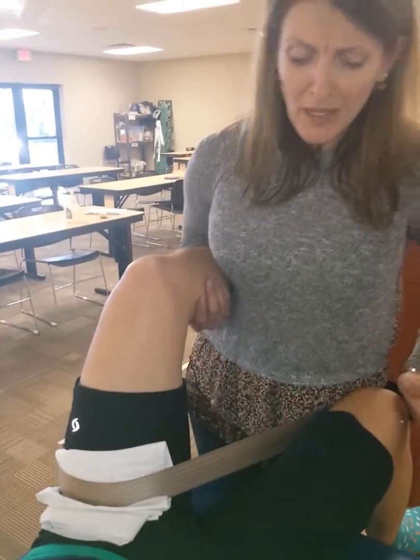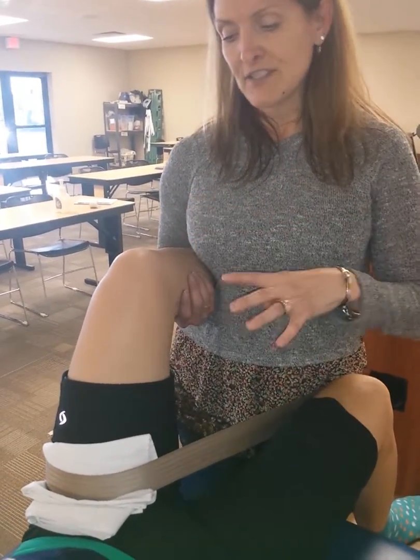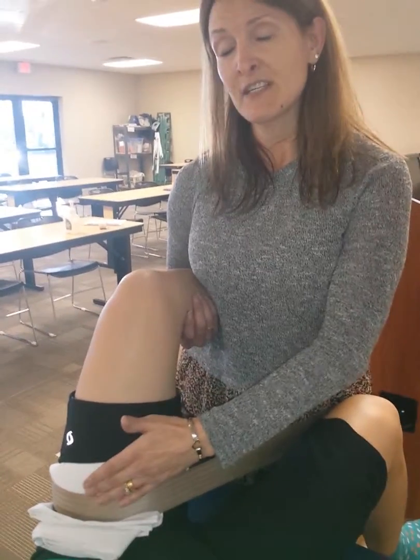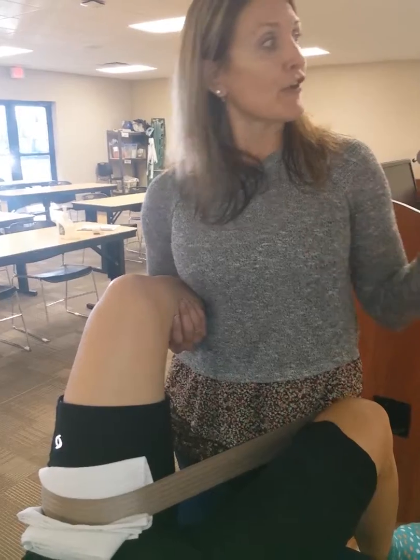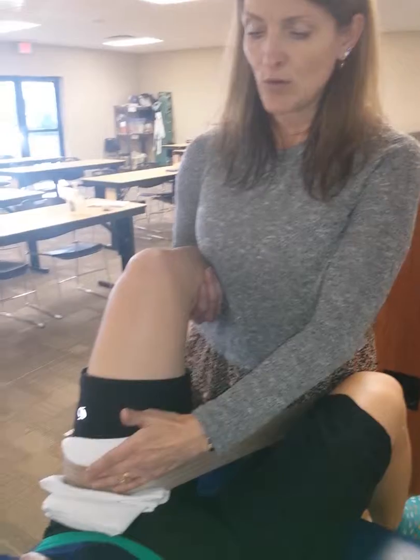And then after this series of mobilizations, at home I would have her do 2 sets of 30 pain-free active hip flexion in supine. And I would have her do that twice a day for a home exercise program. So this is the caudal glide for knee osteoarthritis and hip pain.